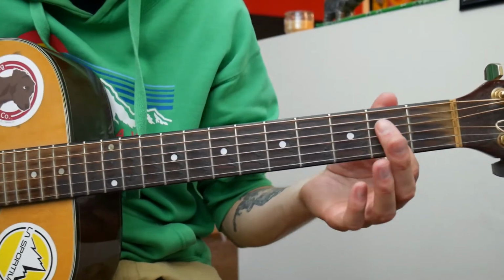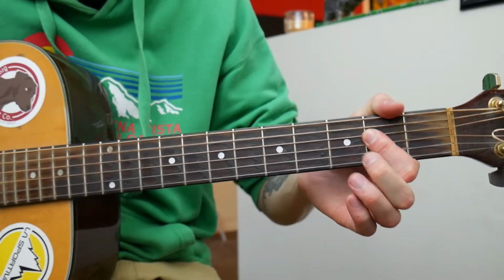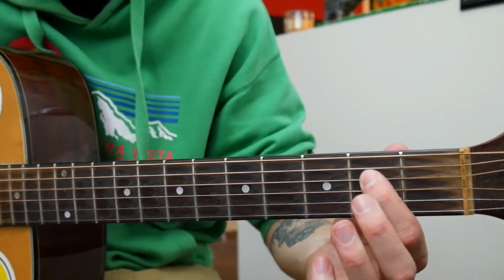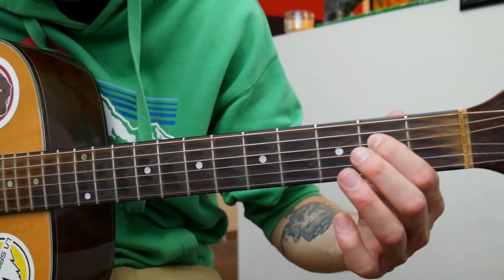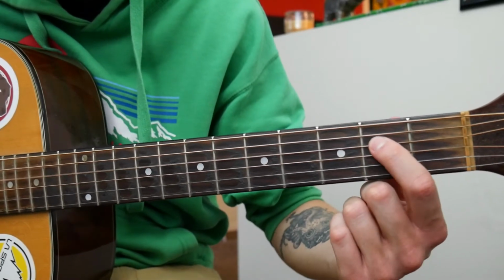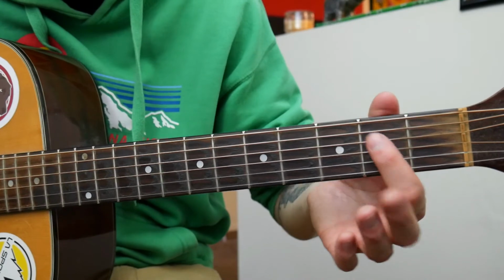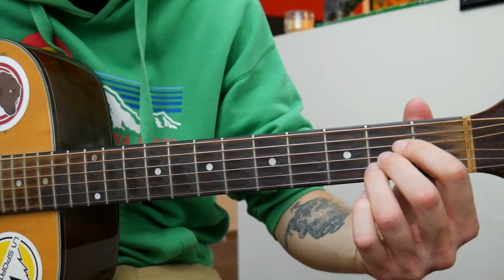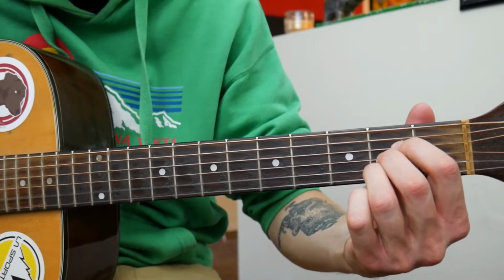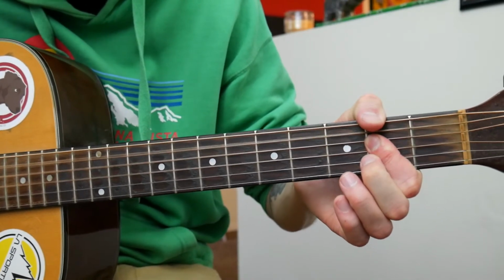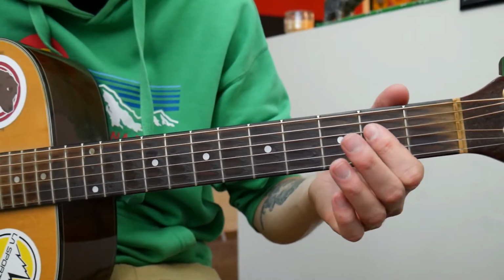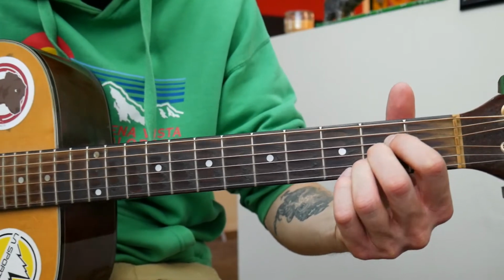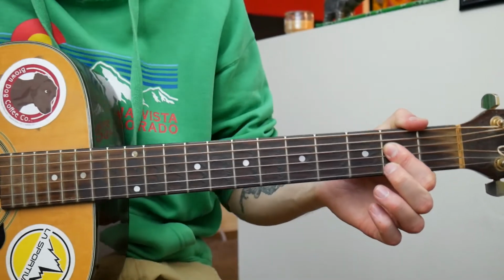So the normal way to play an A major is you can either put all your 3 fingers down if you want, but it's these 3 notes right here on the 2nd fret. I like to hold them all down with 1 finger. A lot of people like to jam all their 3 fingers in there. Whatever works for you. That's the popular way of playing a major chord. And so the A major chord.